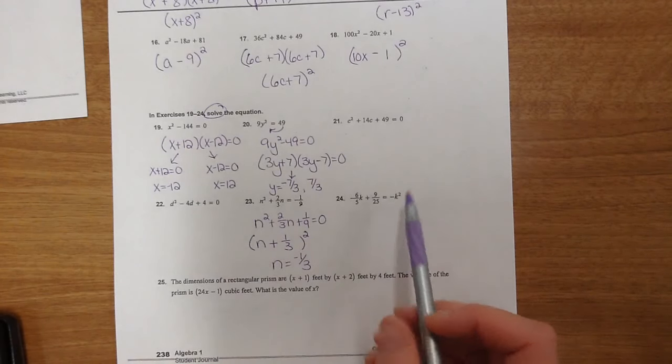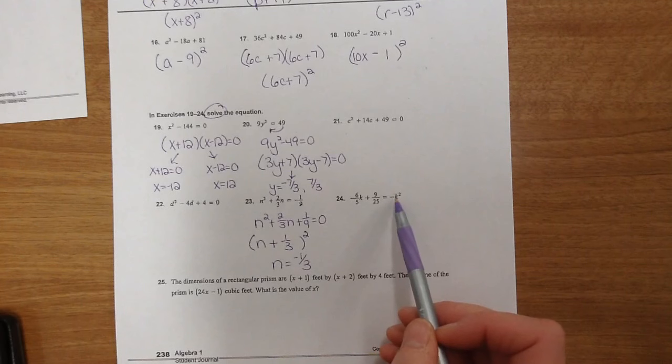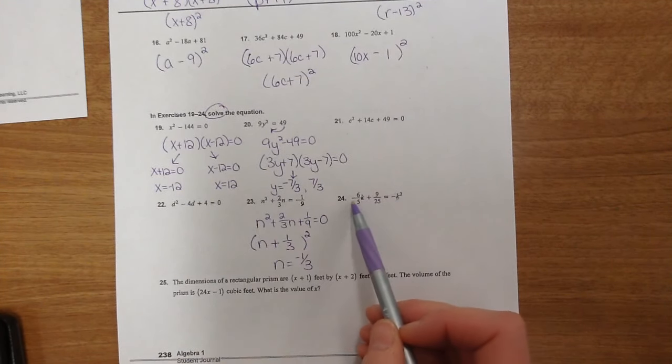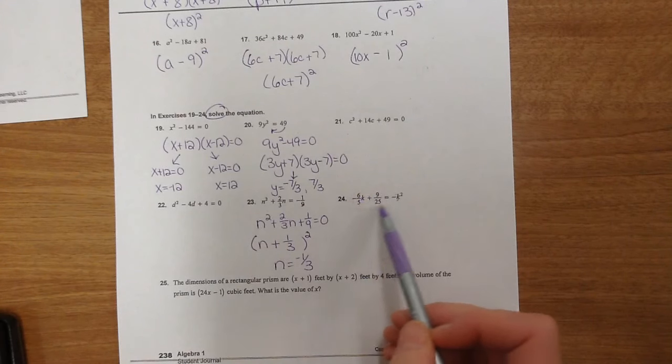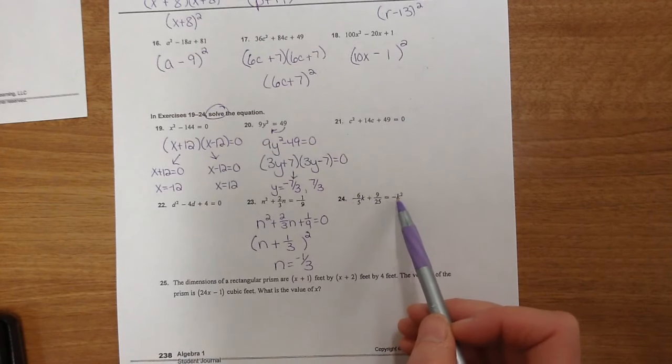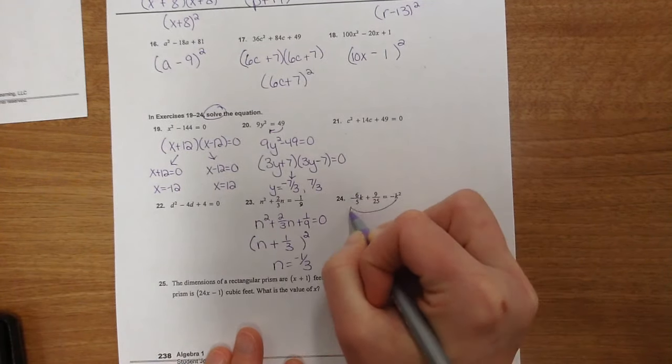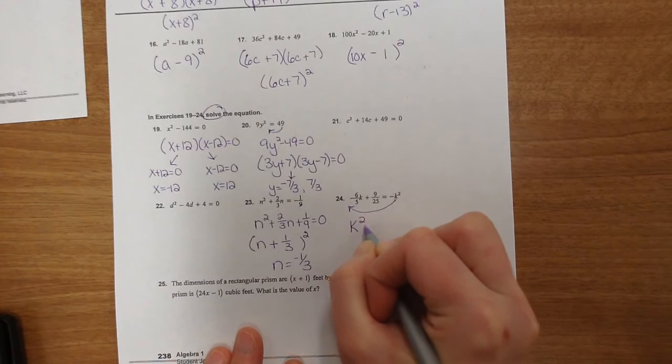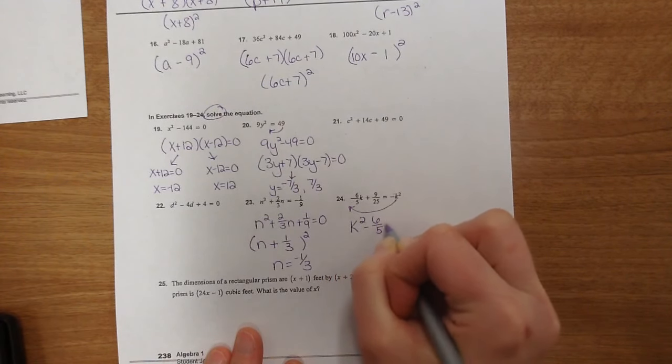Now this one, notice again, my k squared is by itself, and I do want it positive, so I'm actually still going to move this one to the left. I could move these two over here, but I want my k squared positive, so I'm going to move it right out front, which will turn it positive.